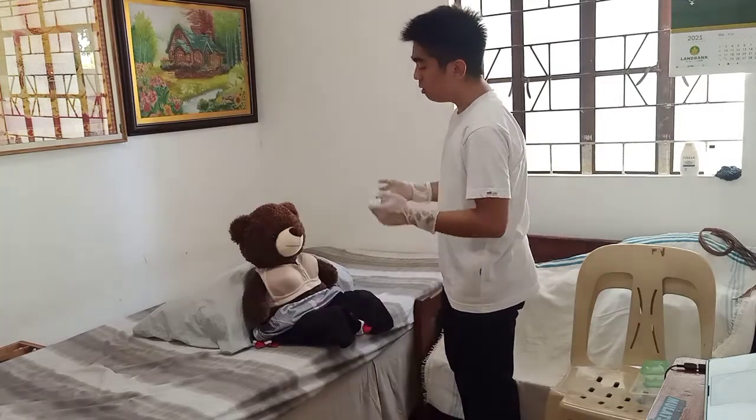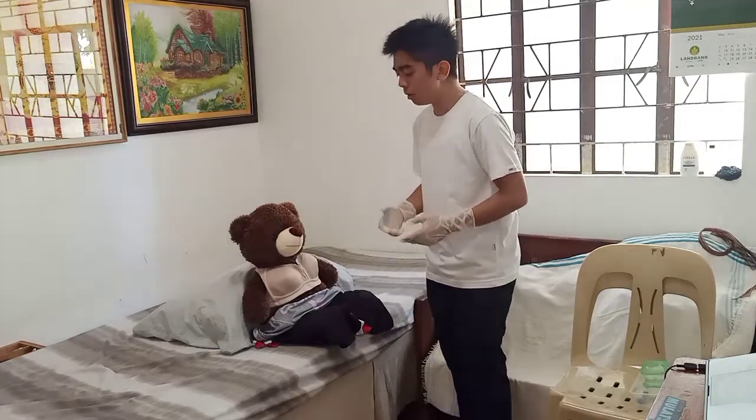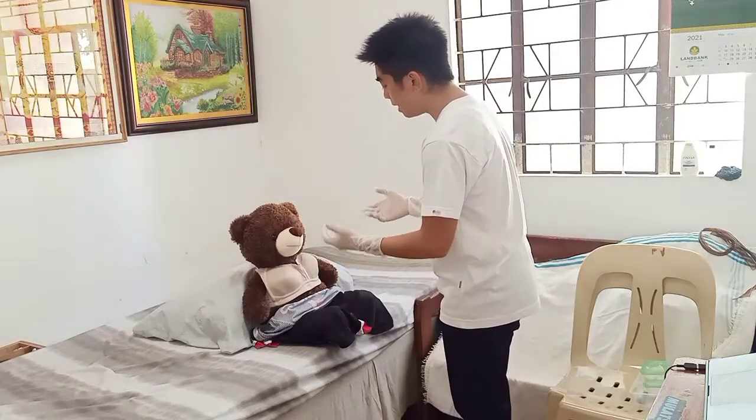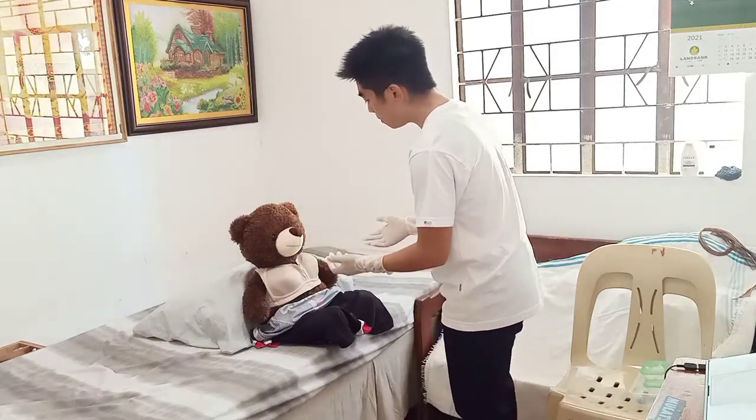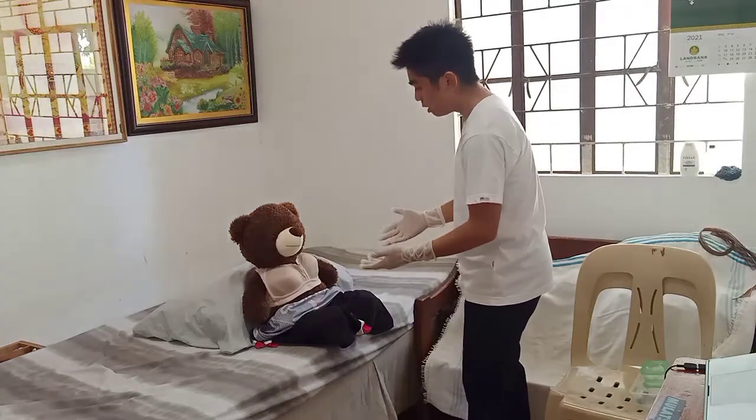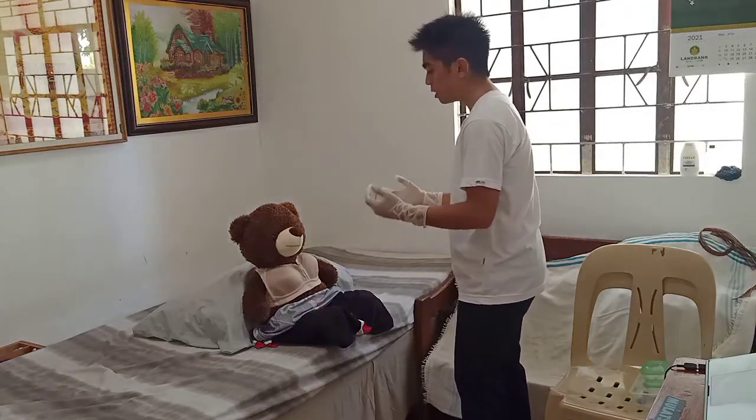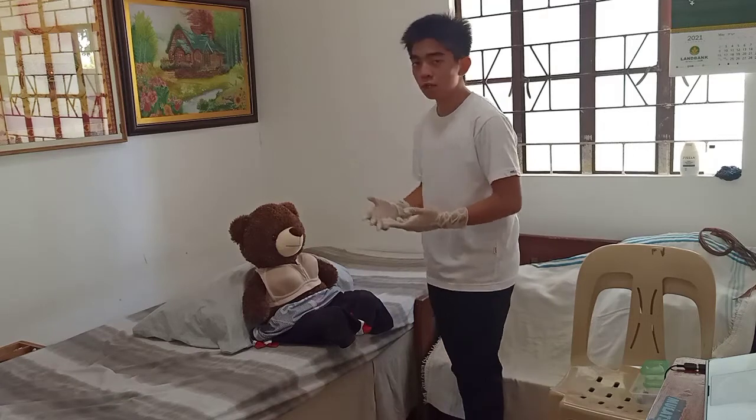Okay, so also, we have to inspect the client's nipple. We have to look at the size, the shape, the color, and the position. We also have to inspect for any discharges as well as lesions.